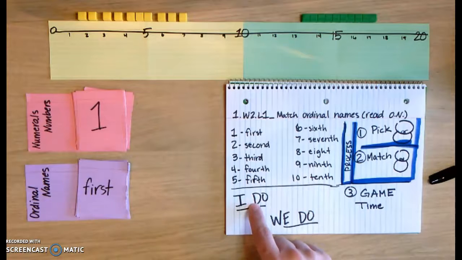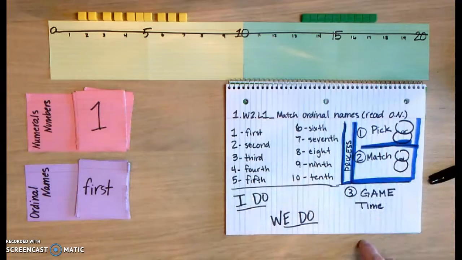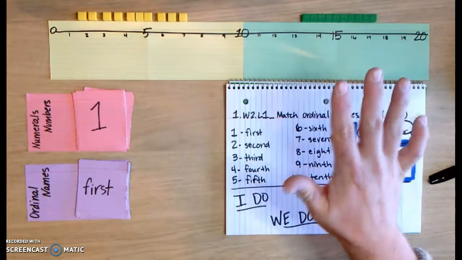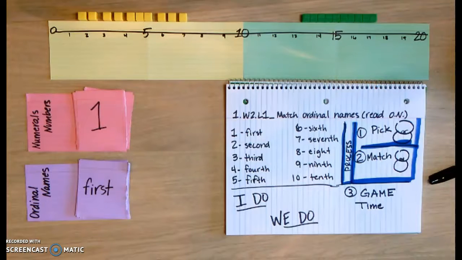Before I can do the work, I need you in your journal to copy exactly what I have here. Pause the video right now, record this in your journal. When you're ready, come back to me. Alright, now that you have it all, let's get started.